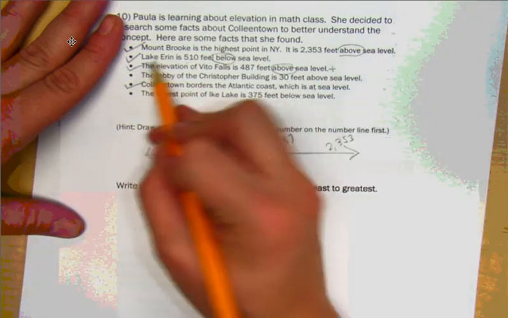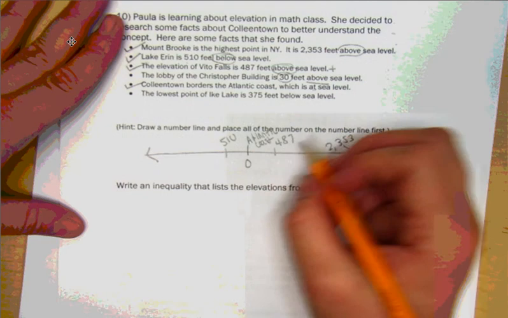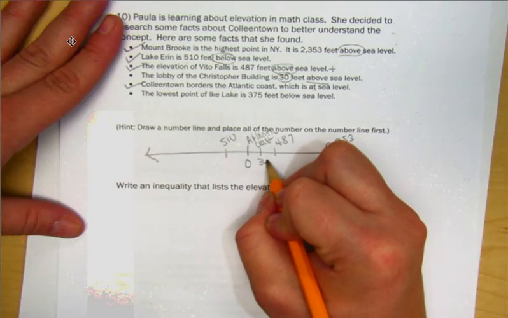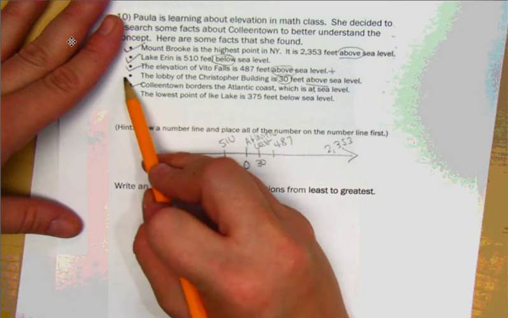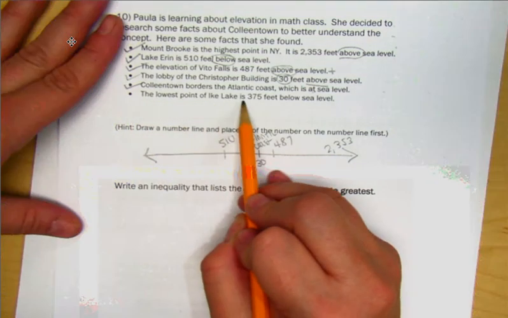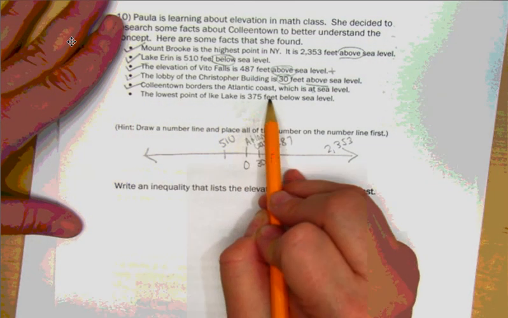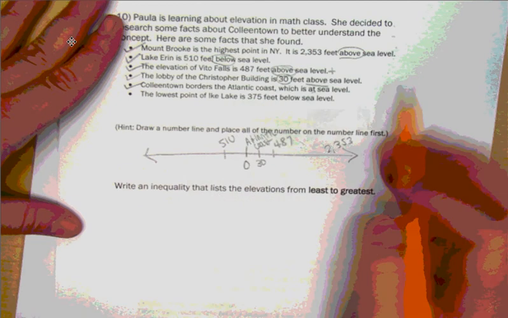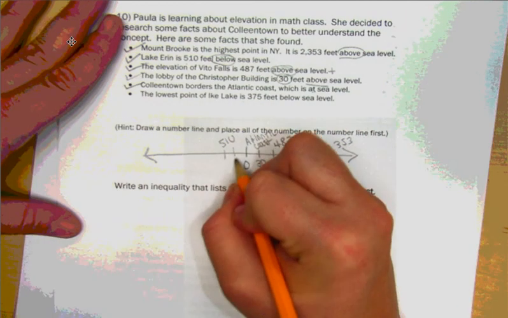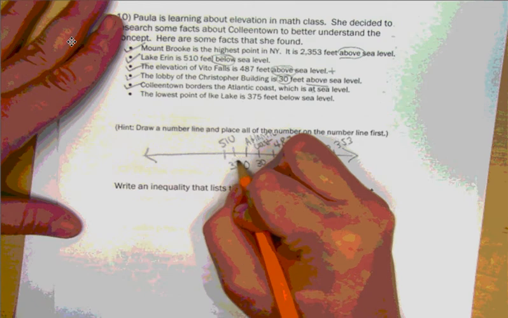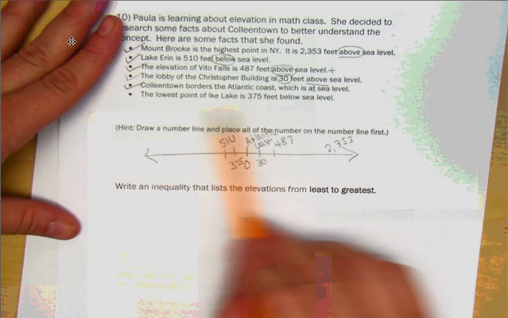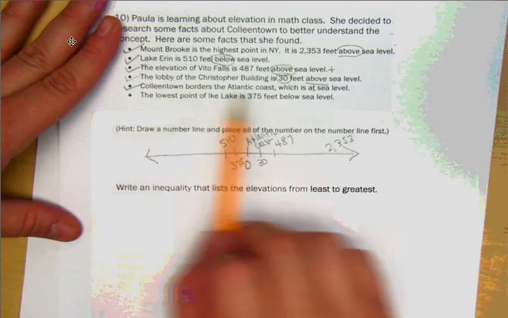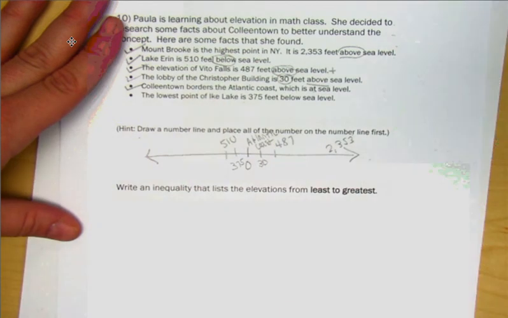Christopher Building is 30 feet above sea level, so that's also going to be a positive because it's above. And then back here, the lowest point is Lake Ike, which is 375 feet below sea level, which is going to be here. Now, none of my numbers on here are exact, but they're telling me which ones I should put on the negative side, which ones I should put on the positive side.